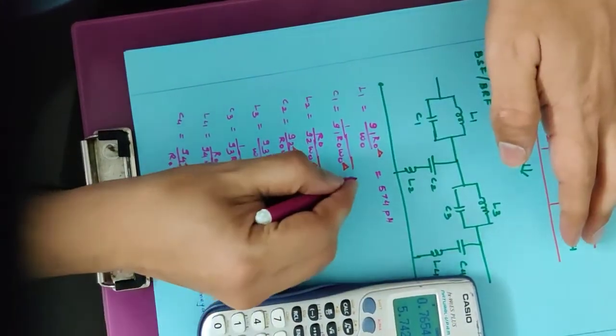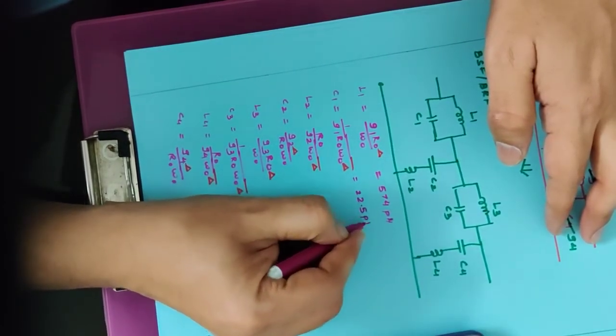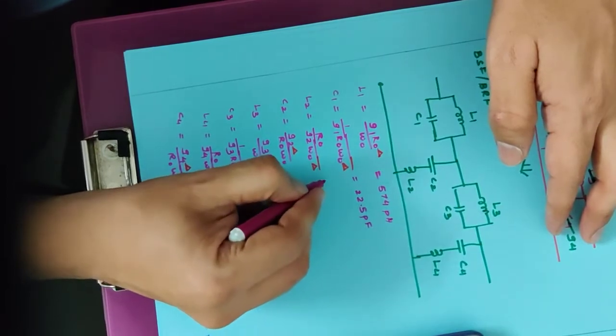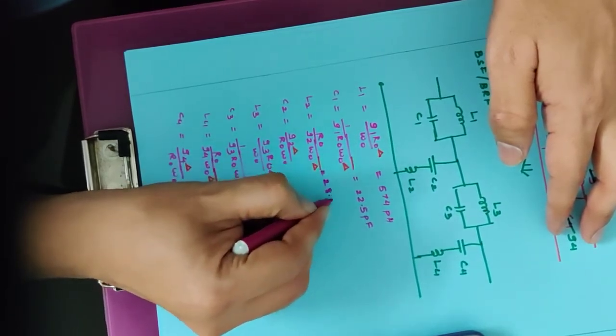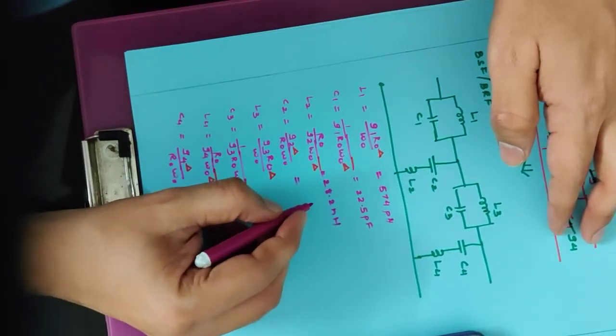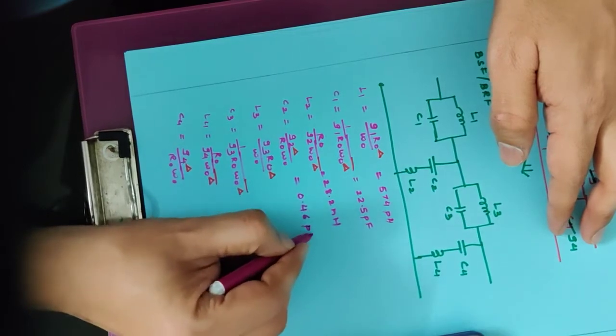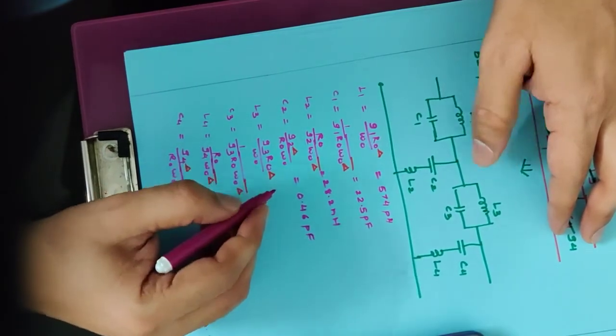C1 turns out to be 22.5 picofarad. L2 28.2 nanohenry. C2 0.46 picofarad.